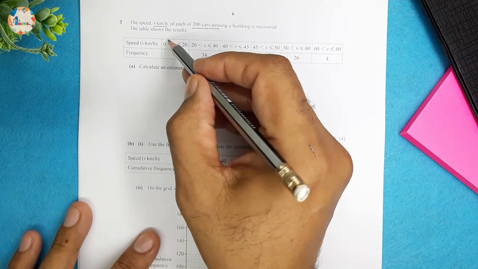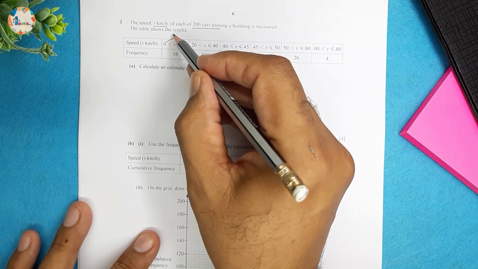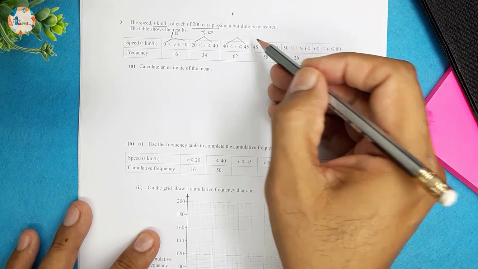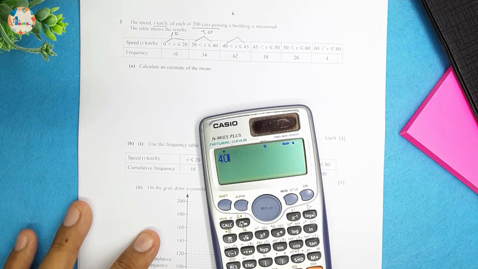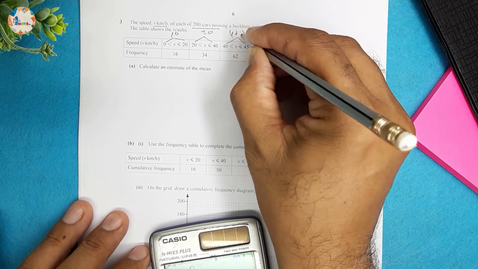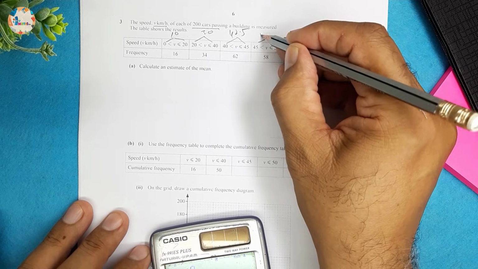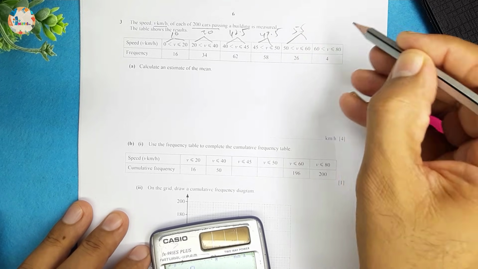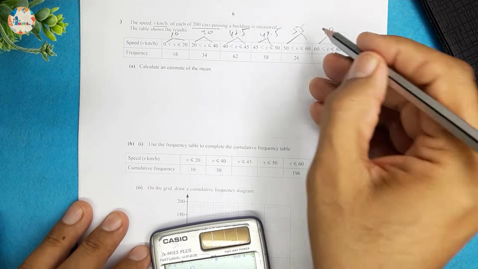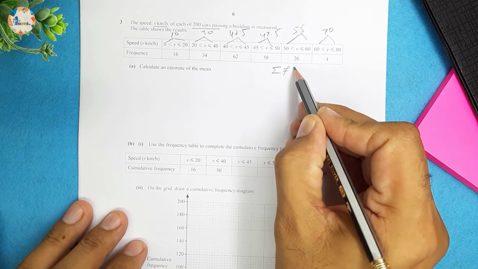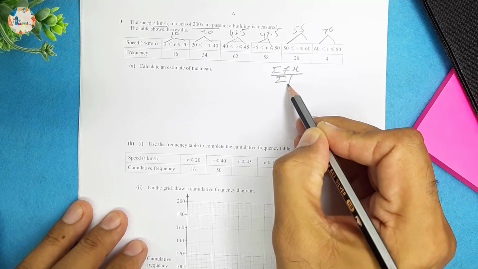So the midpoints for these two will be 10, and for this one 30. Then 40 plus 45 divided by 2 will be 42.5, and this will be 47.5. Similarly, this will be 55, and this will be 70. So we found the midpoints, and we know the formula, which is sigma fx over sigma f.